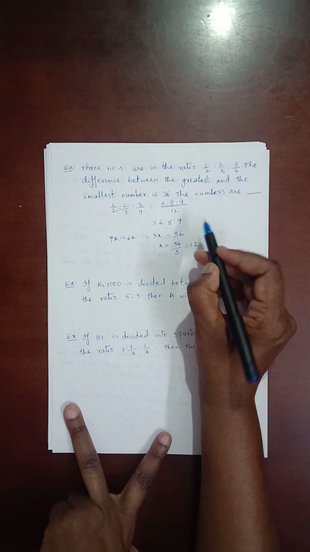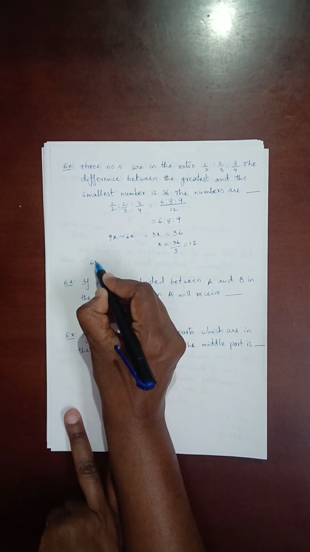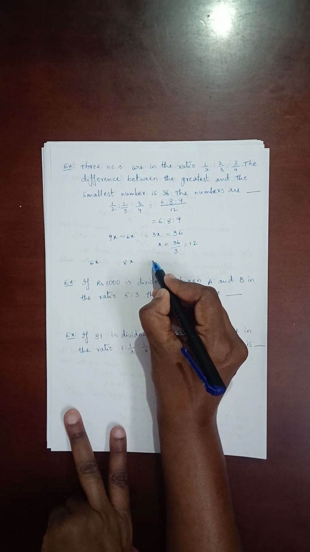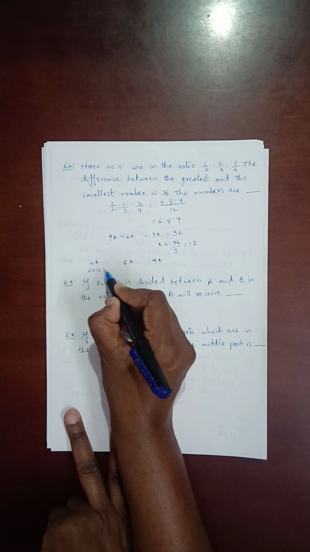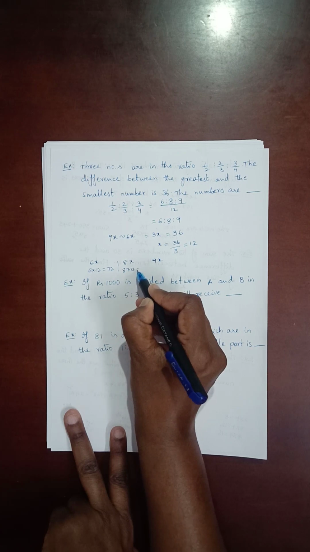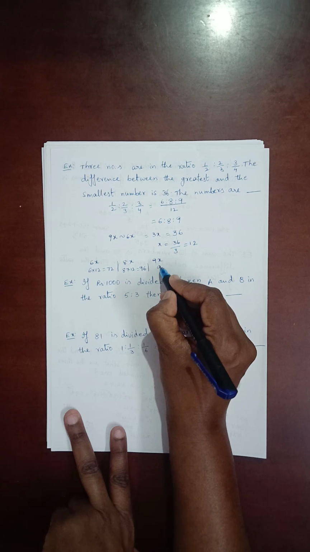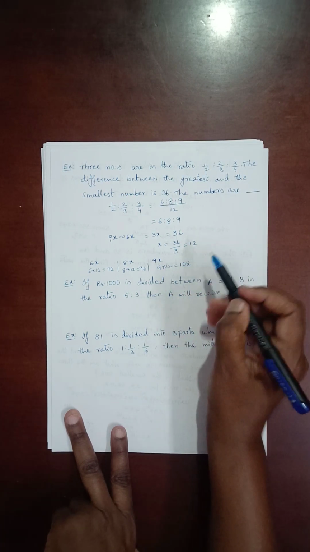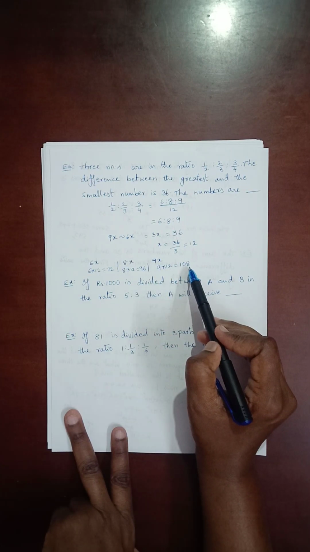Which is 12. Now what are the numbers? One is 6x, the other is 8x, the other is 9x. So 6 into 12, 6 twelves are 72. 8 into 12 is 96. 9 into 12, 108. So the numbers are 72, 96 and 108.